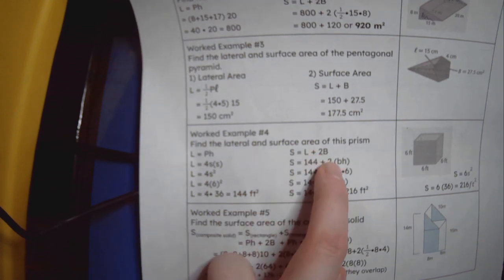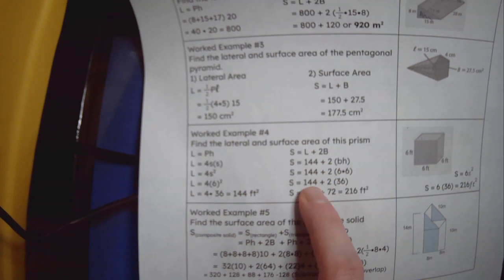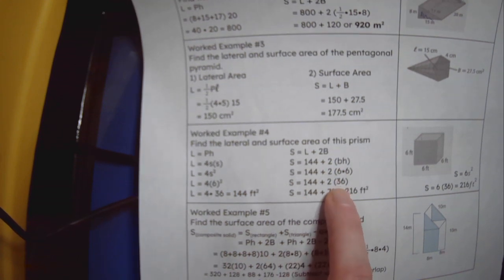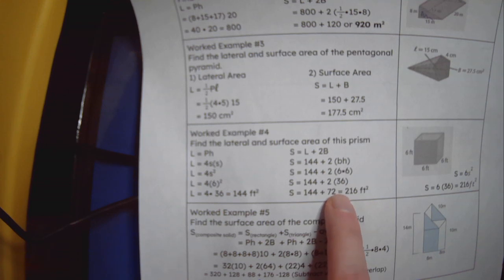Then I add 2 times the area of the base, 144 plus 2 times 6 times 6, 144 plus 2 times 36. 2 times 36 is 72. 144 plus 72 is 216 feet squared. So the surface area is 216 feet squared.